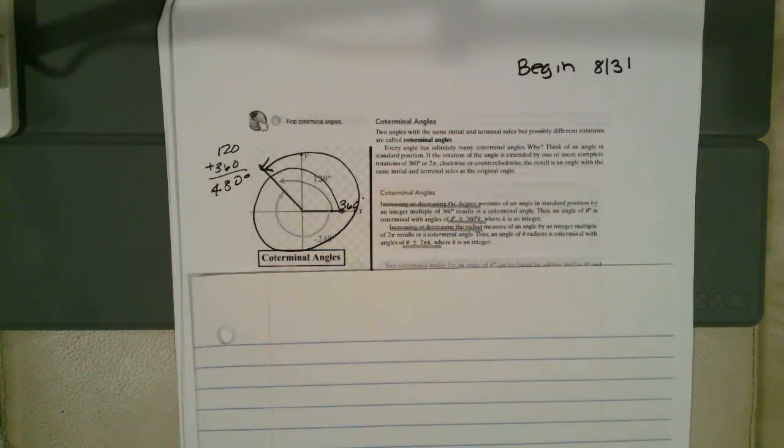They ask us to find an angle that's coterminal with 120 degrees. Several ways to do it. If they ask for a positive angle, that means that I'm going to need to go around the circle more than once. If they ask for a negative angle, then I could go around the circle backwards. I want to show you both methods now. So, coterminal with 120 degrees.